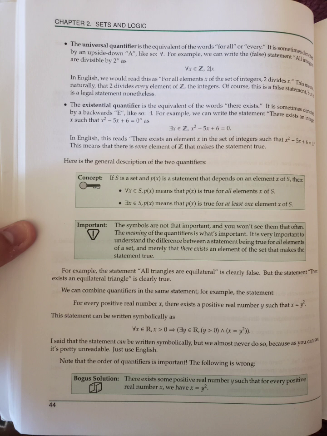That right there means that P of x is true for all elements x of S, and there exists an x in S, P of x, means that P of x is true for at least one element x of S. Now, the symbols aren't that important. You won't see them too often, but the meaning of the quantifiers is super important. You will see the symbols often in the set theory course, but in this course, no.